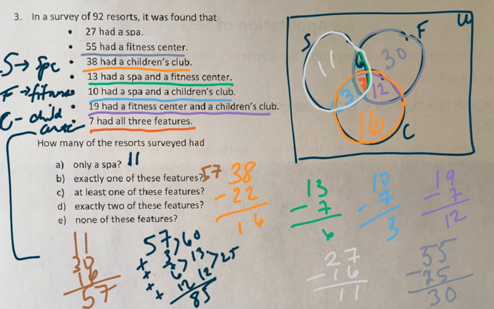Now, of course, you could use your calculator to add all of those up. But I can do it in my head, and hopefully you can too. So it helps with that. But you should always check with your calculator. It doesn't hurt. Now we're going to find how many resorts had exactly 2 of these features.